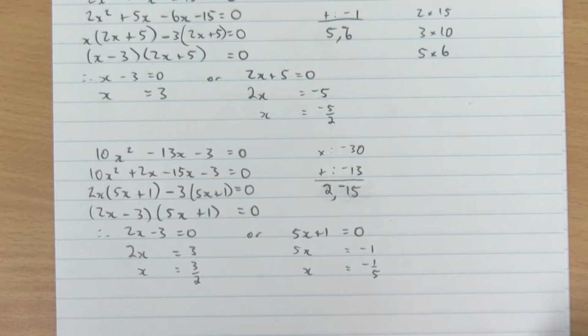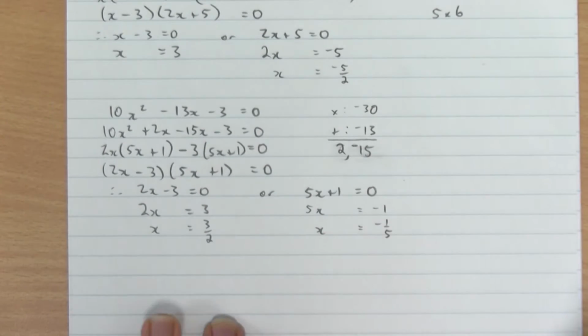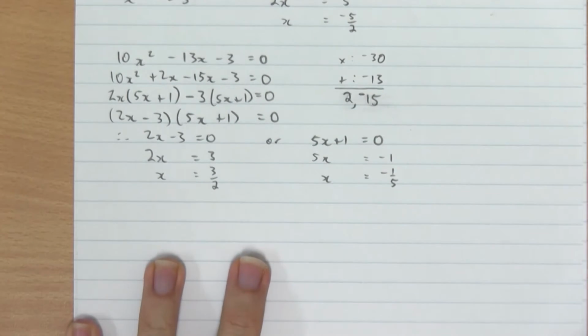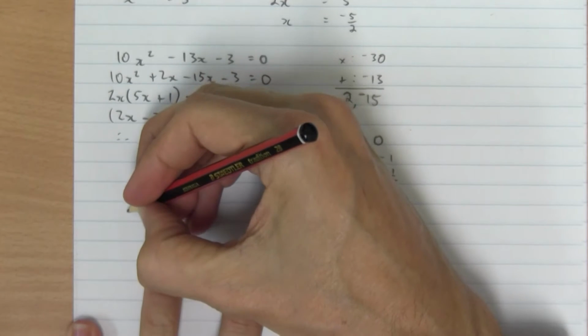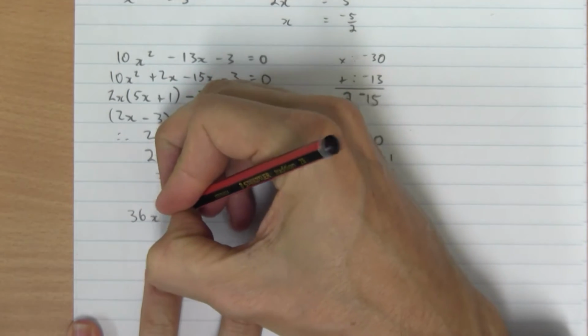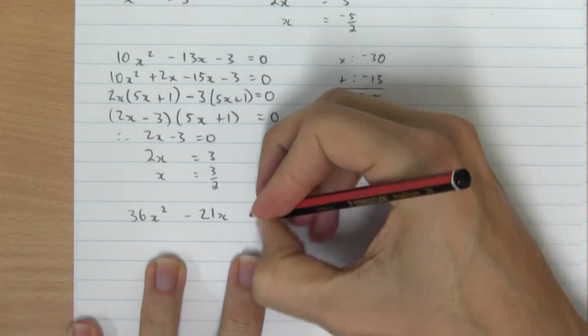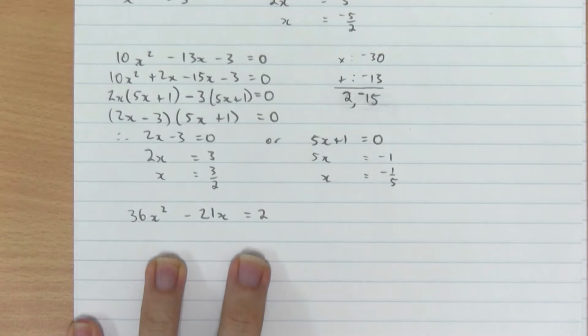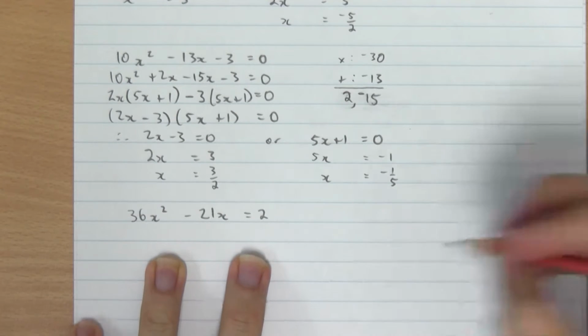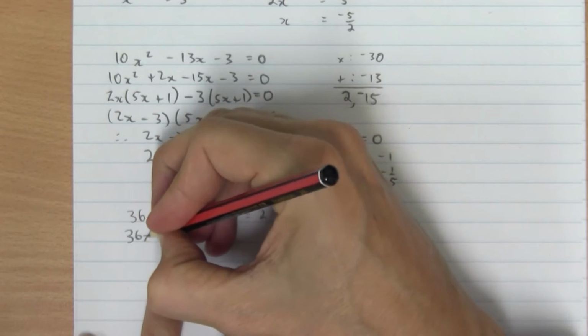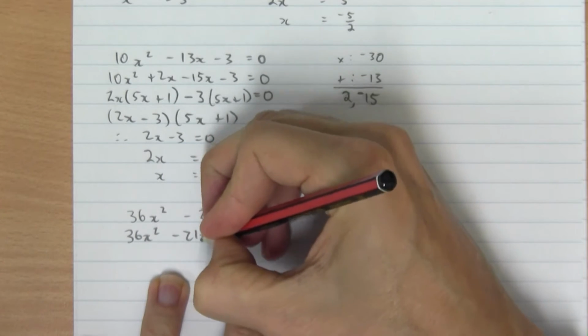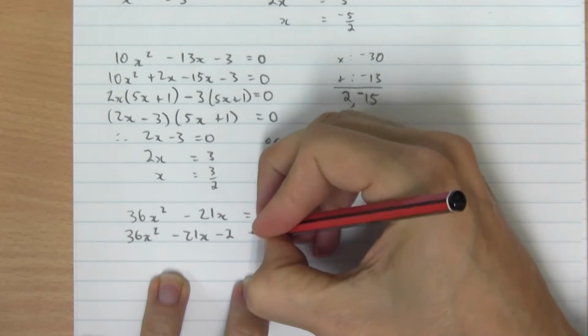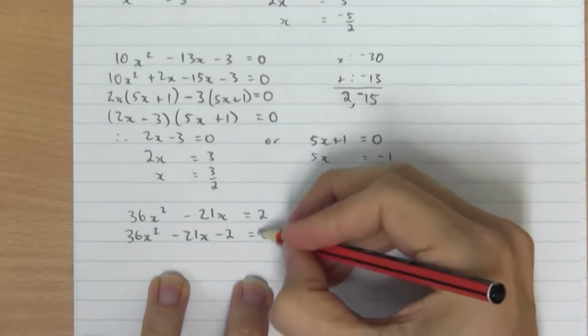Let me do one more. This one starts looking a little bit different. It's not in standard form. 36x squared minus 21x equals 2. Well, I can't apply the null factor law unless it equals 0. So the first thing I'm going to do is write it in standard form. 36x squared minus 21x minus 2 equals 0. Make it equal to 0.